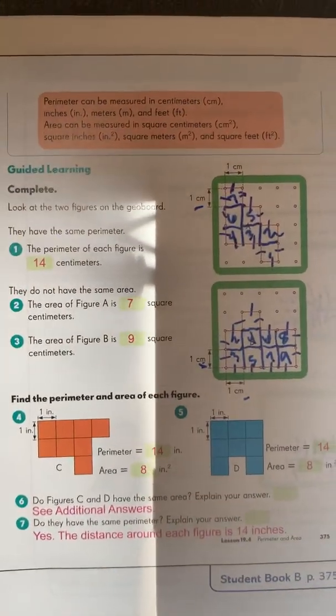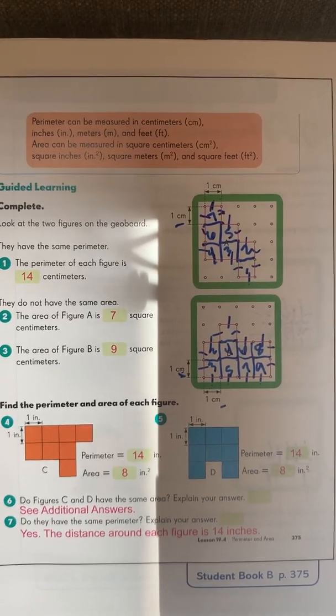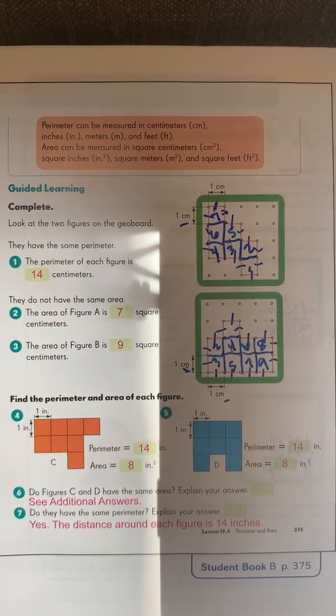I'd like for you guys to try the rest of this page. So go ahead and try 4, 5, 6, and 7. Pause the video. All right, excellent job on that, guys. Go ahead and double check that we have the perimeter and the area correct for these. And then what I'm gonna have you do to finish up today is open up your workbook.